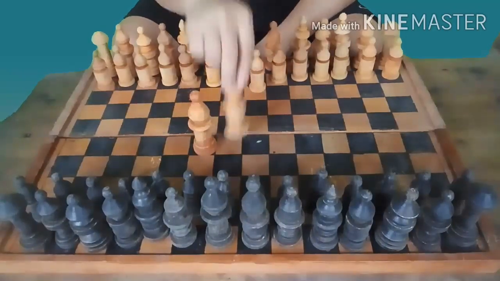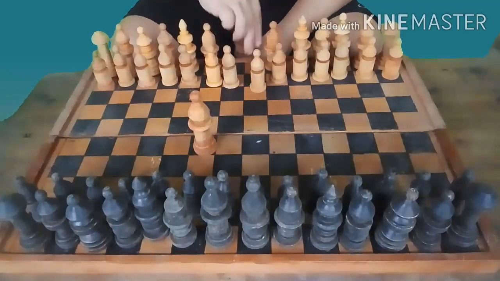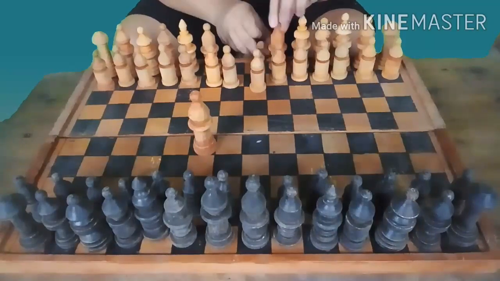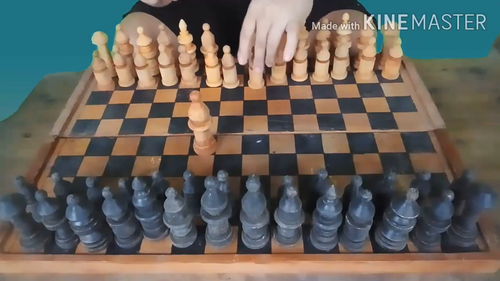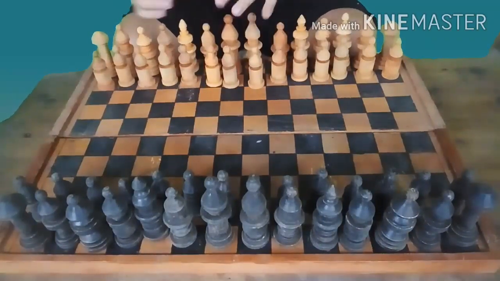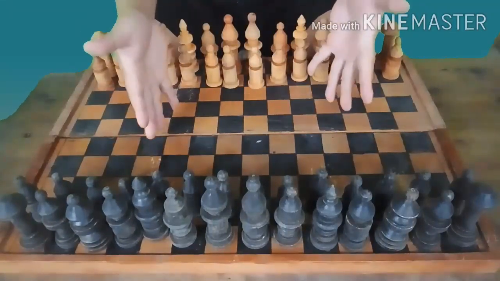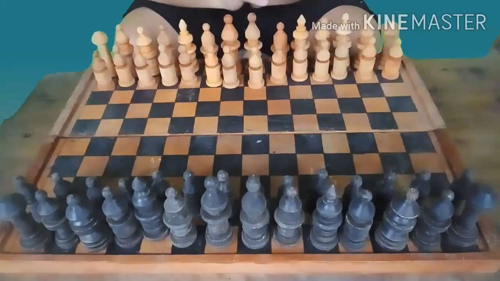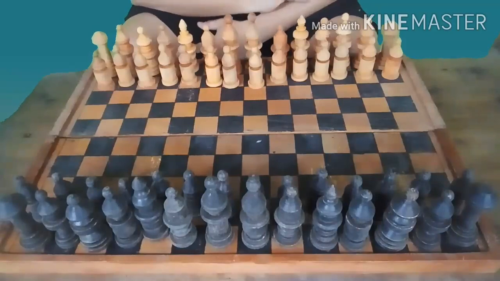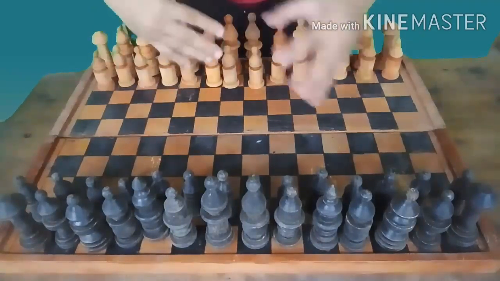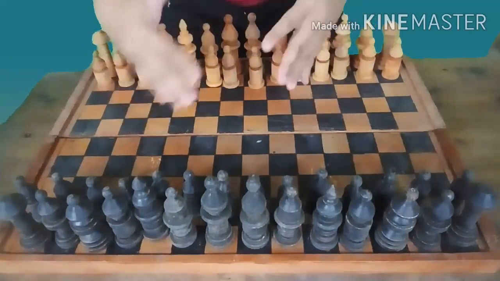It is very nice and very educational to play, because if you are a politician, this is the best board game that you want to play during your free time, because this play is related to politics.